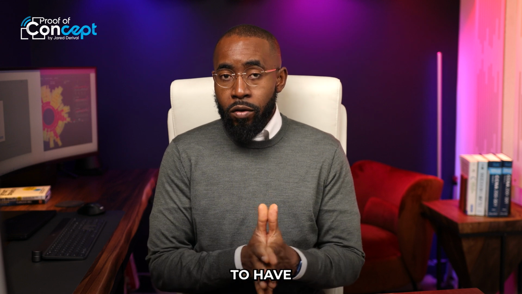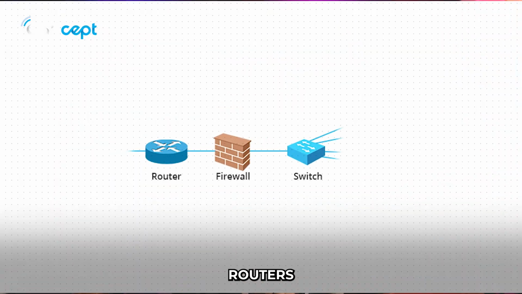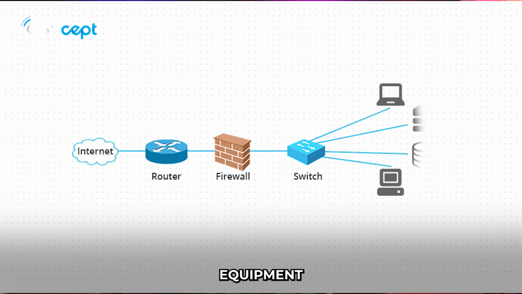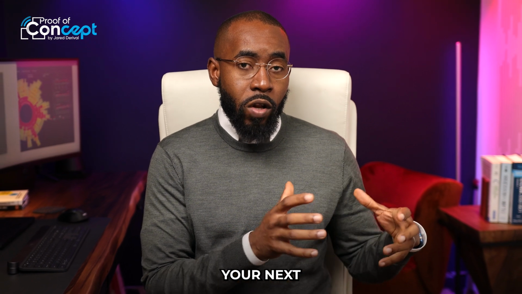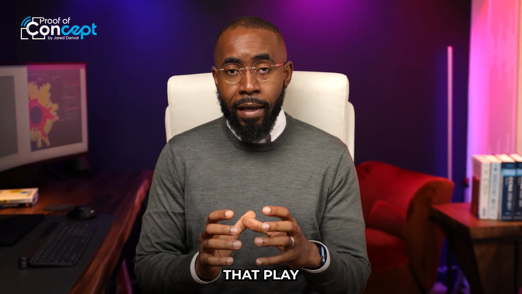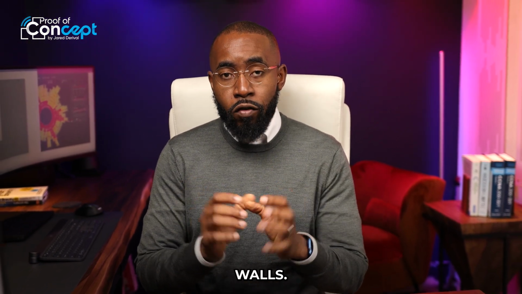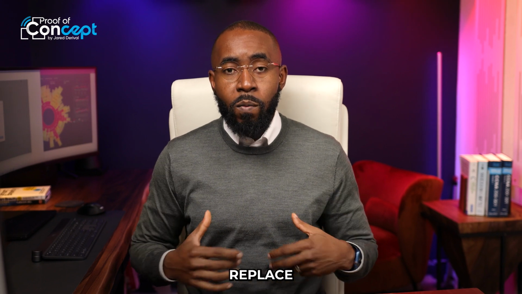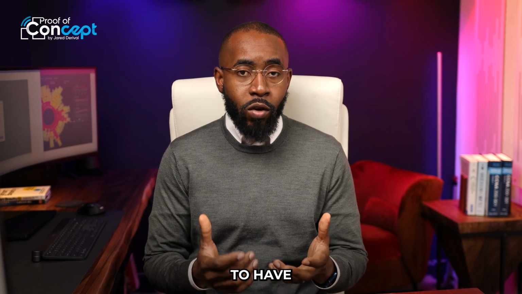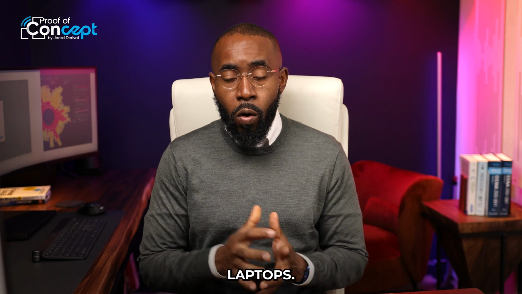So you used to have switches, routers, and firewalls, three different types of network equipment in your network environment. Today, you have next generation firewalls that play all three of these roles. That's not to say that they replace the switches. You will always need to have switches. That's where you connect your laptops.